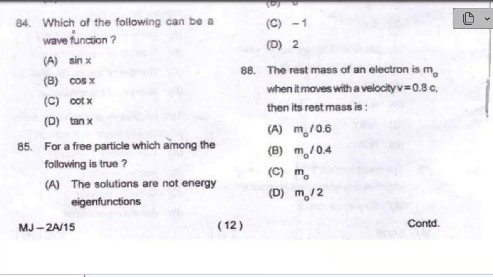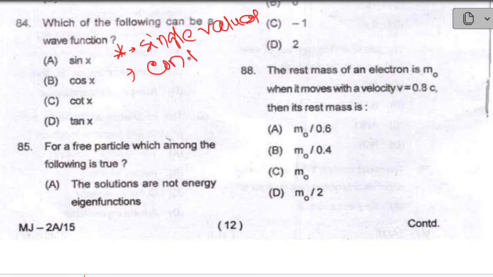Next, 84. Which of the following can be a wave function? Basically that means an acceptable wave function. We know that an acceptable wave function should be single valued, it should be continuous, and it should satisfy the normalization condition. That means it should be square integrable.